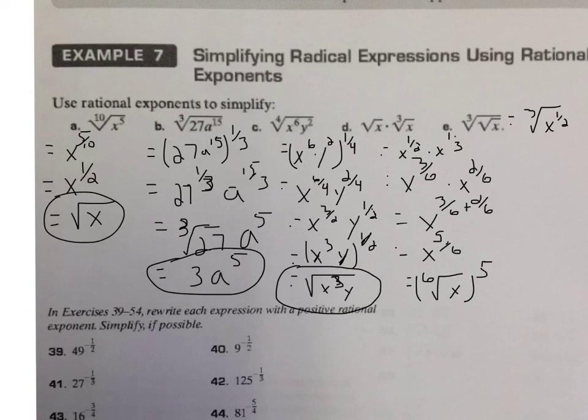Then the cube root means raise it to the 1/3. So we've got x to the 1/2 raised to the 1/3.